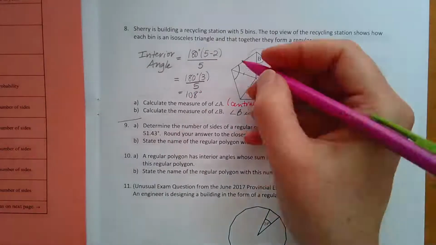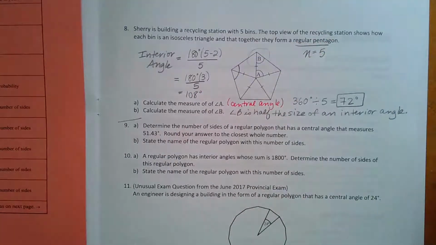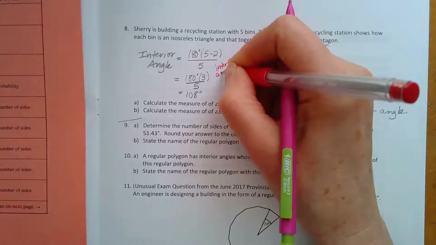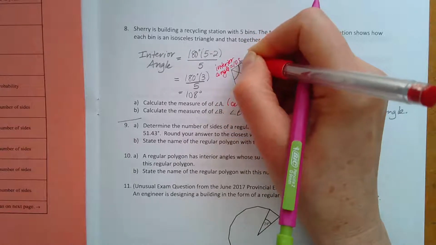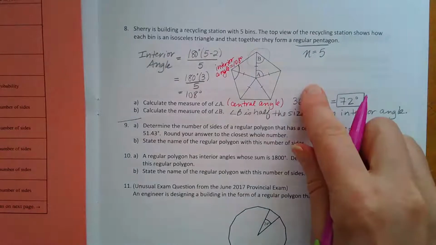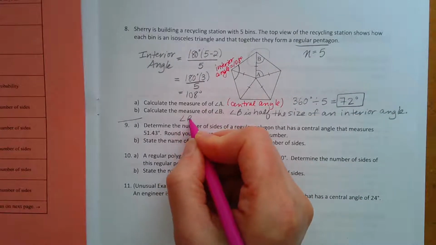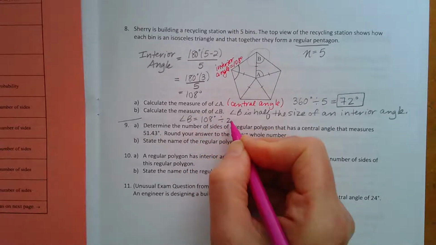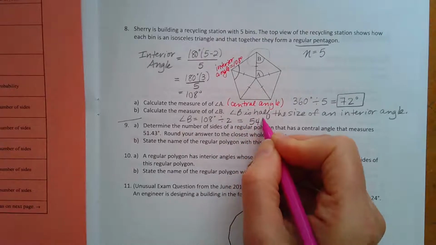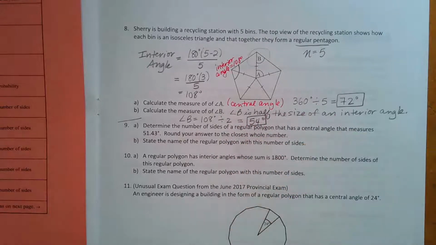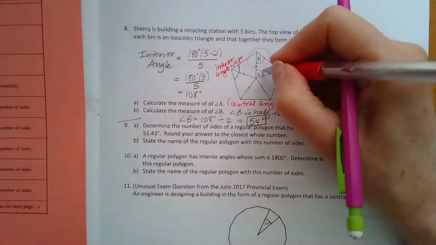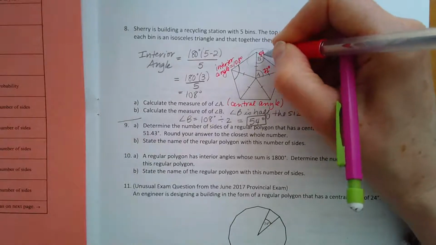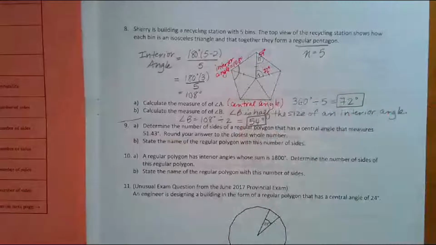Okay. So one of these, this whole interior angle equals 108 degrees. Okay. So to find angle B, I'm going to go 108 divided by 2. And that gives me 54 degrees. Okay, so I guess I could say angle A is 72 degrees. Angle B is 54 degrees. 54 and 54 make the 108.